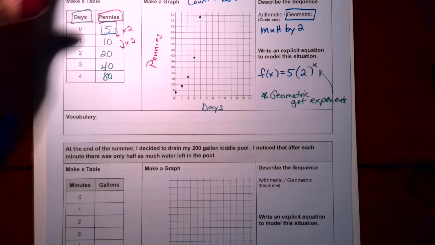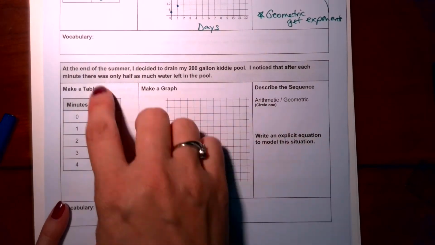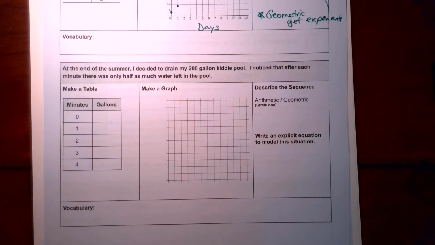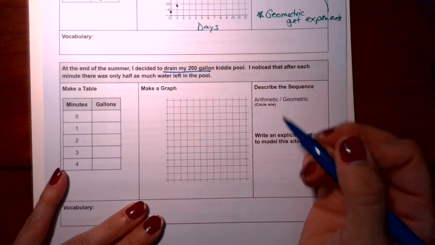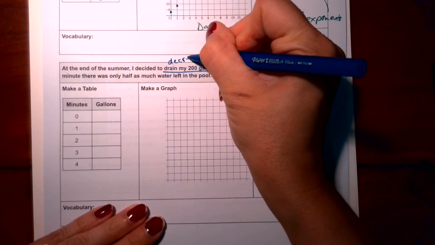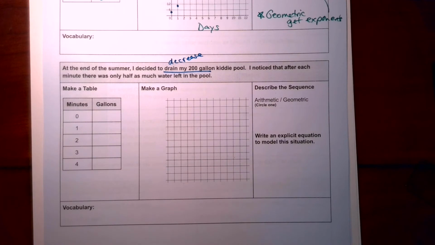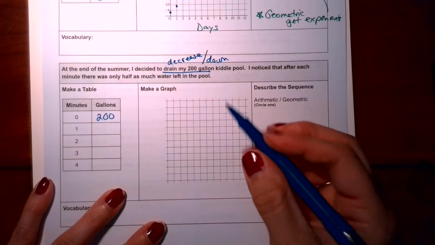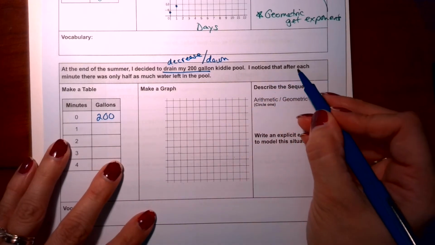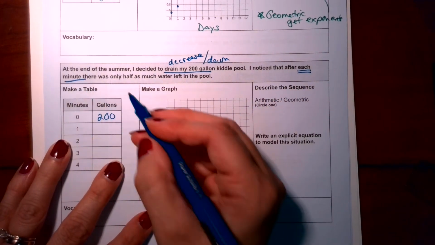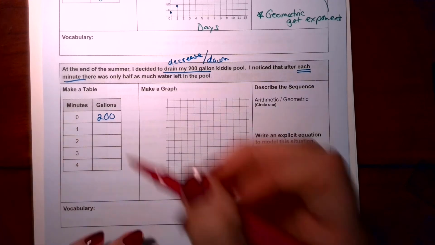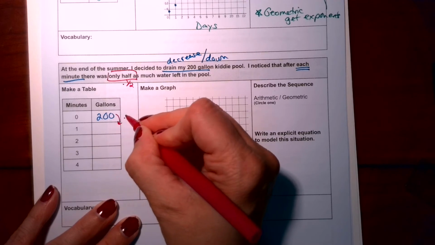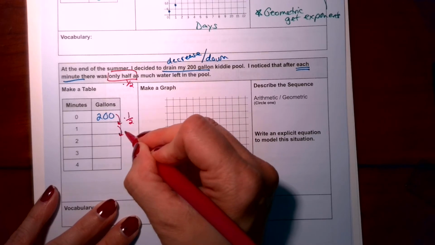Let's take a look at this problem. At the end of the summer, I decide to drain my kiddie pool. Drain means that you're going to decrease. You're going to drain your pool, so it's going to go down. It starts with 200 gallons. And I notice after each minute, there was only half. So we're going to multiply by half each minute.